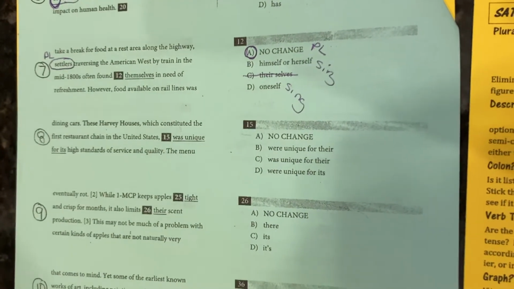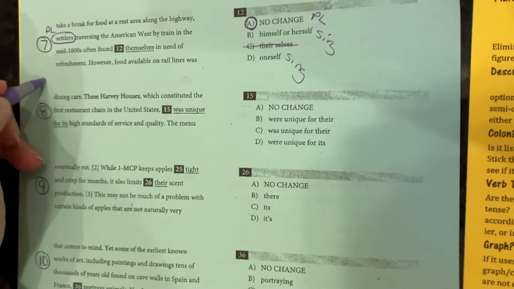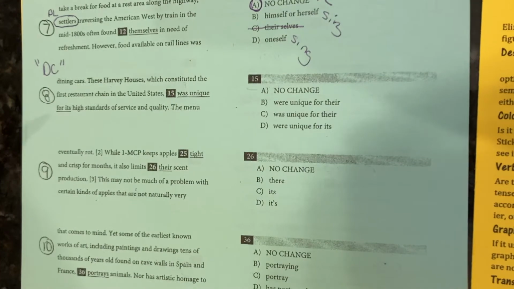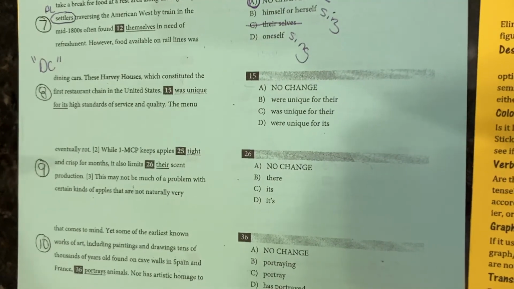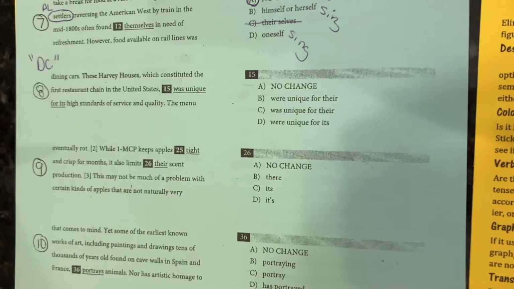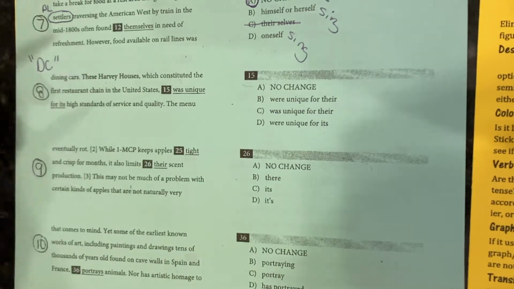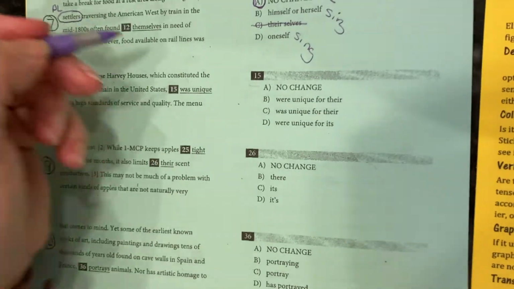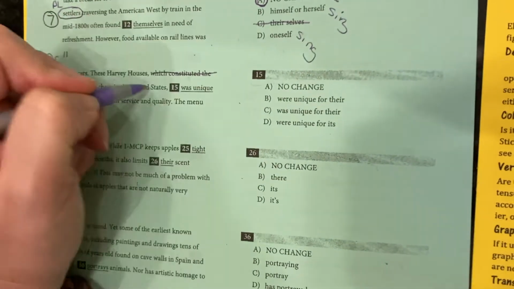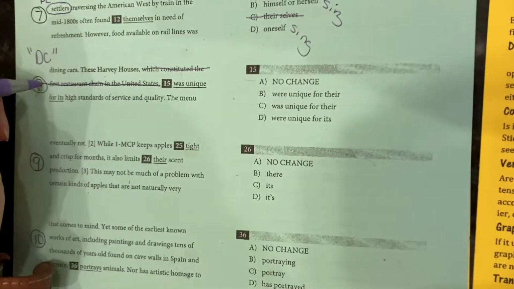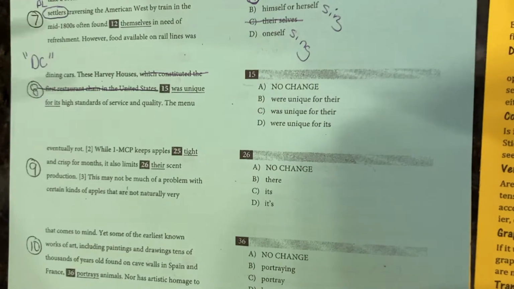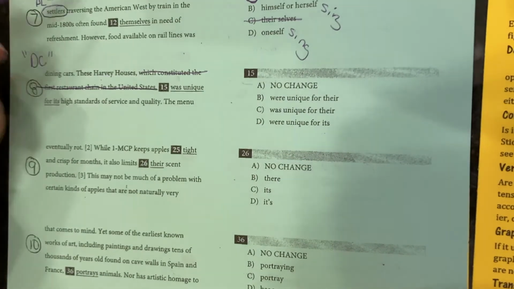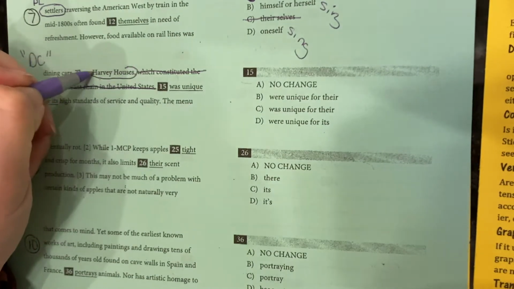Perfect. Okay, so here, this one has a descriptive clause in it. Can you see it? If you want to, you can stop it here and see if you can do it yourself. All right, so you've tried. So these Harvey houses, which constituted the first restaurant chain in the United States. We're going to cross that out. That's a descriptive clause right in there. Okay, so now we have, what is the subject? What was unique for its high standards of service and quality? That would be the Harvey houses.